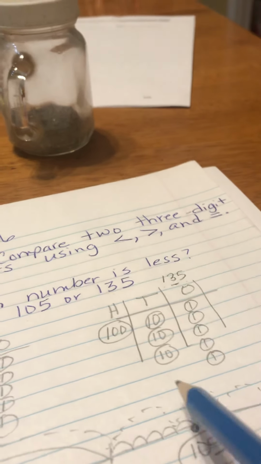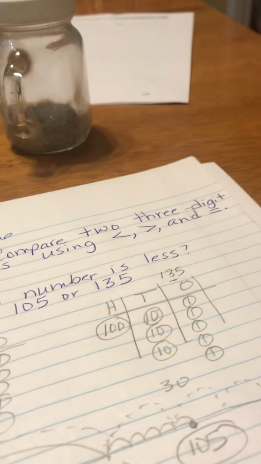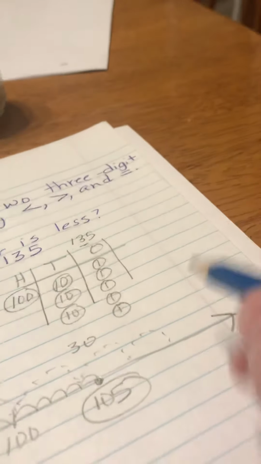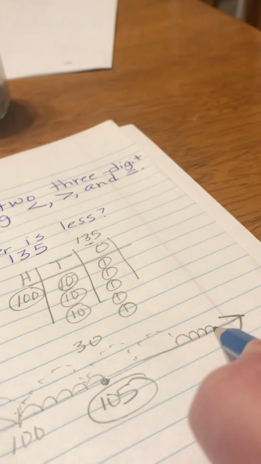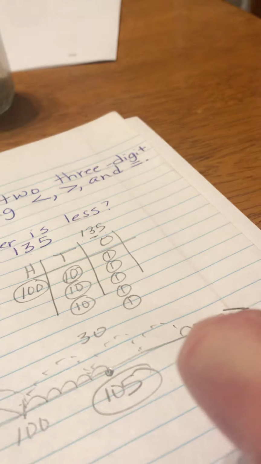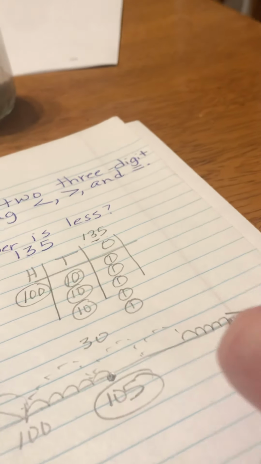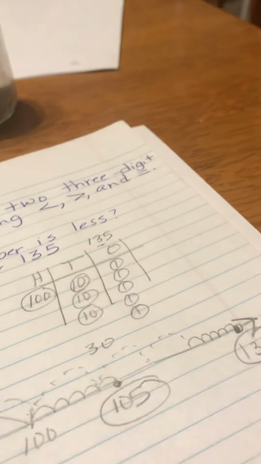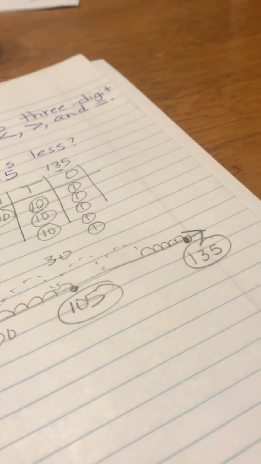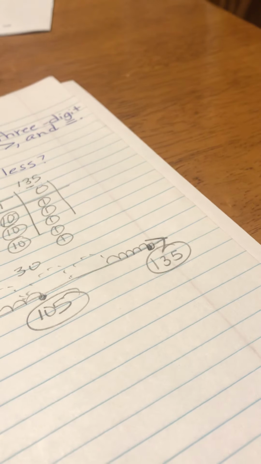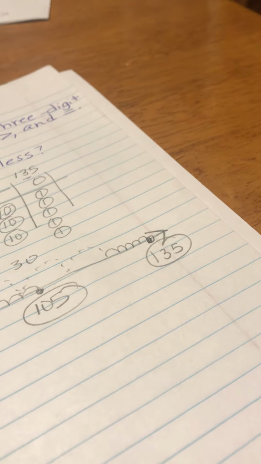So that's 30. And then 5 little jumps: 1, 2, 3, 4, 5. And so we end up right here for 135. So this is just another way to determine if a number is less or greater than.